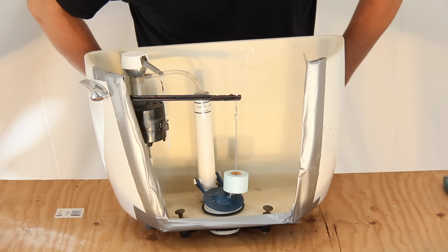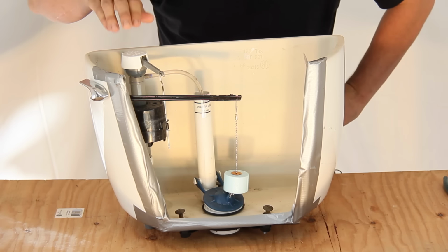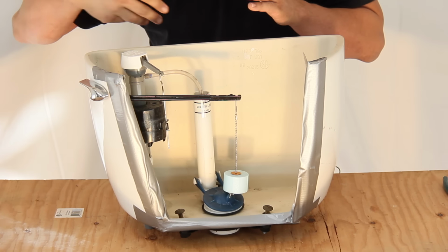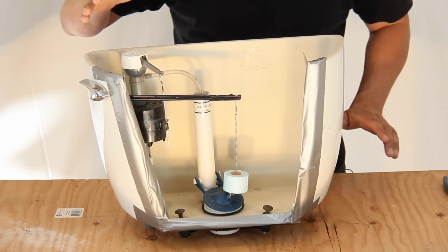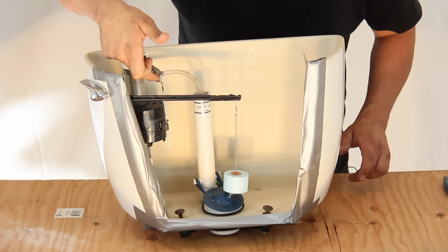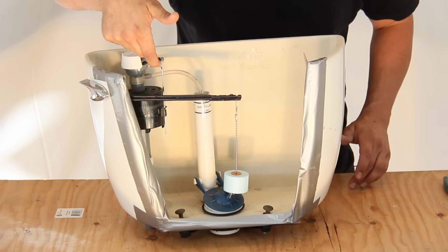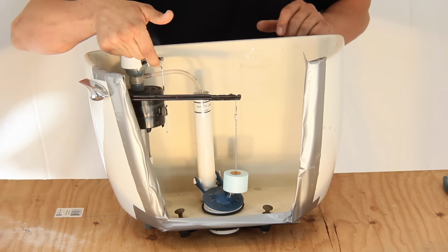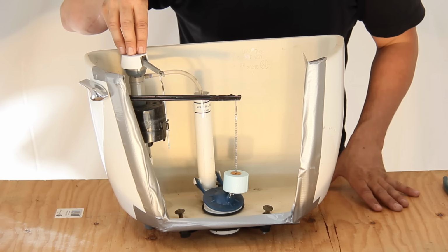The next major problem that I see with toilets is with the fill valve. If your toilet is just continuously running and running and running, you may need a new fill valve. And one way to test that is to simply lift up on the float right here. And if you lift up and the water doesn't immediately stop, then you know this unit is probably bad and you'll probably have to change it.